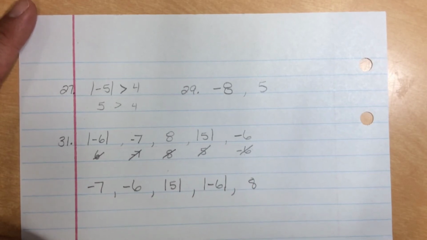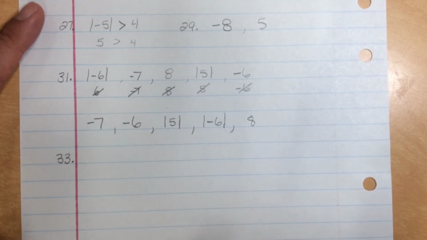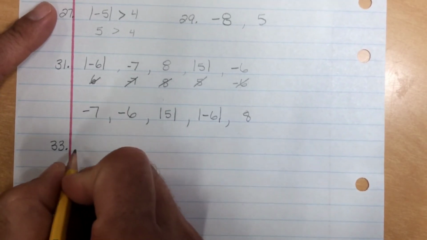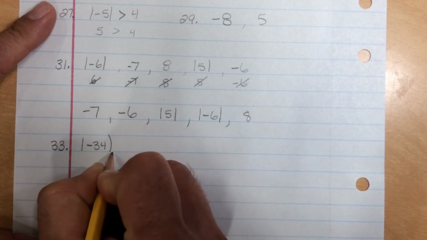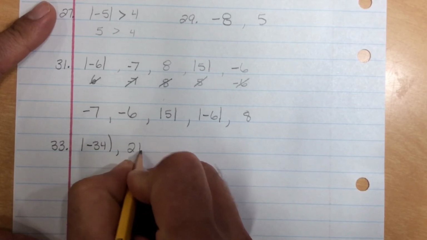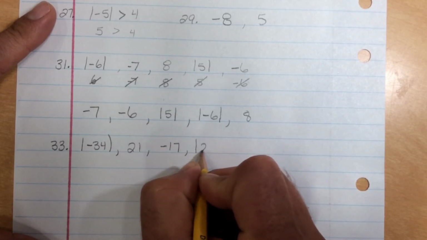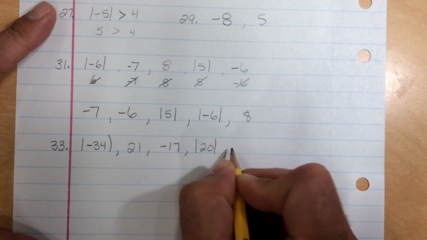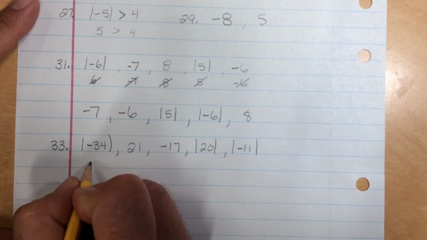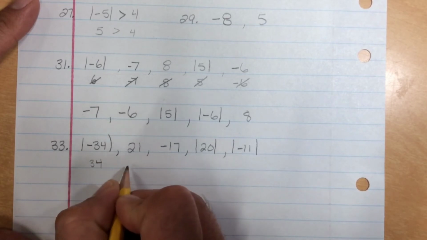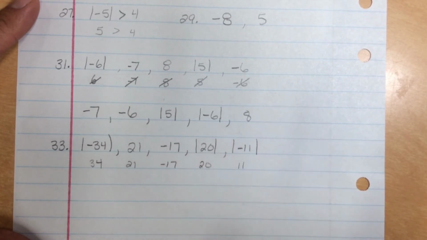For number 33, much like it, and you might think, well, that takes a long time, or that took a lot of paper. Don't worry about it. So we write down what they gave us. Absolute value of negative 34, 21, negative 17, the absolute value of 20, and the absolute value of negative 11. And again, I go down and I put their values. This would just be 34, 21, negative 17, 20, and 11.